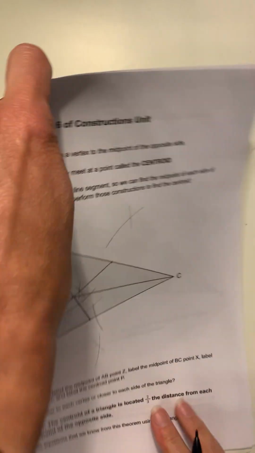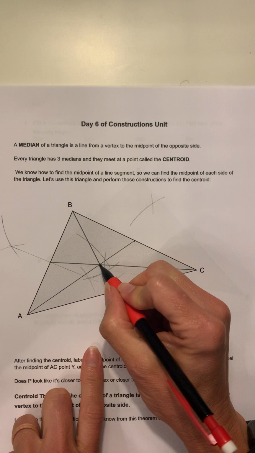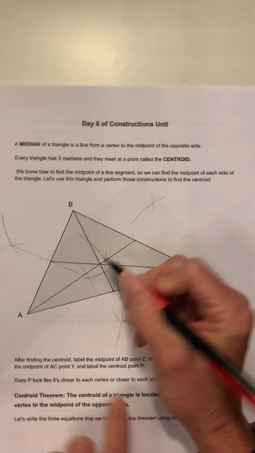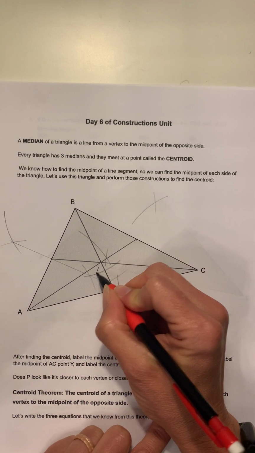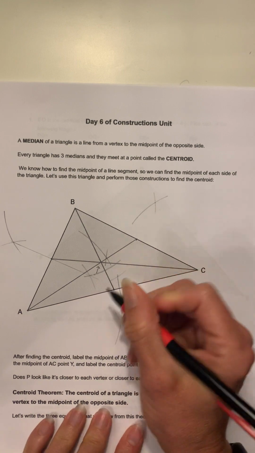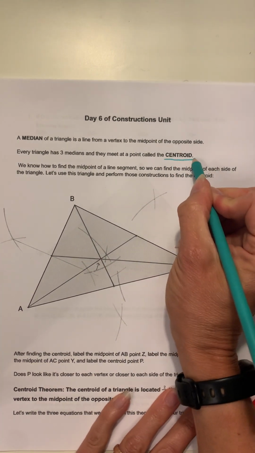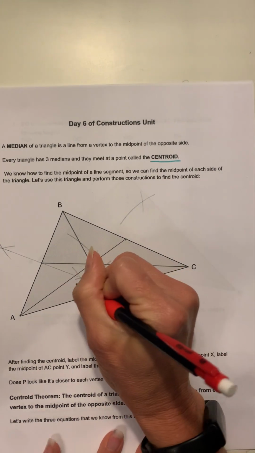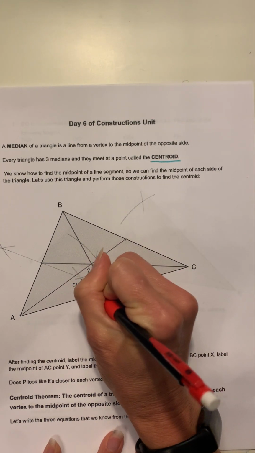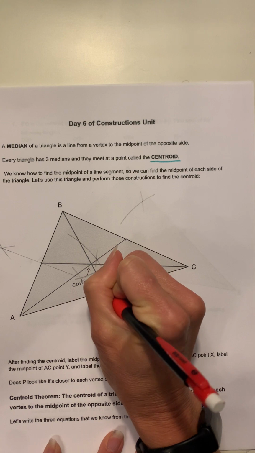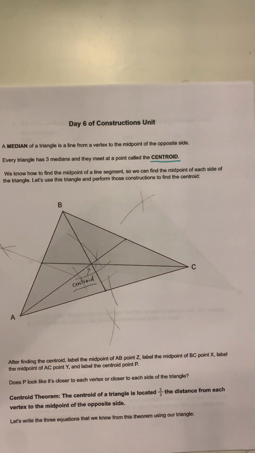Okay, at my midpoints. All right, they're all going exactly through this point right here. So that point where those intersect is called my centroid.